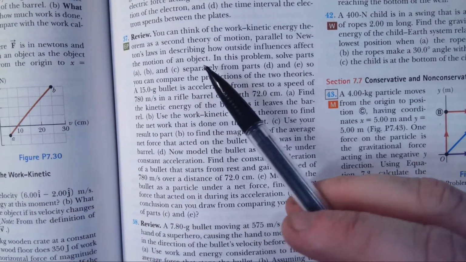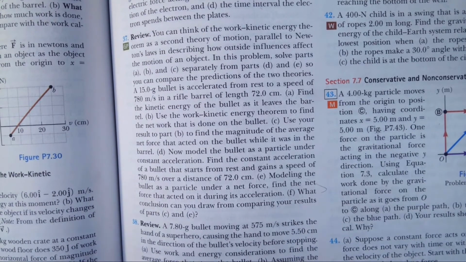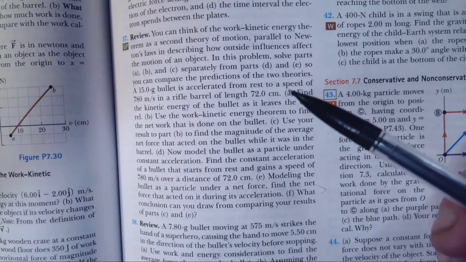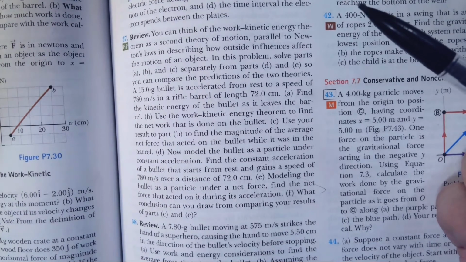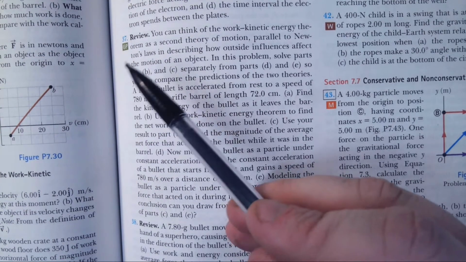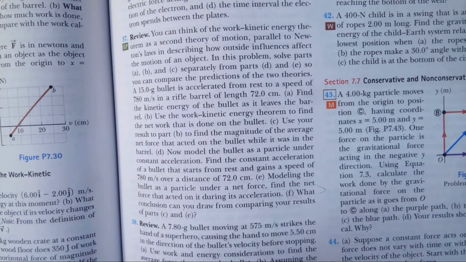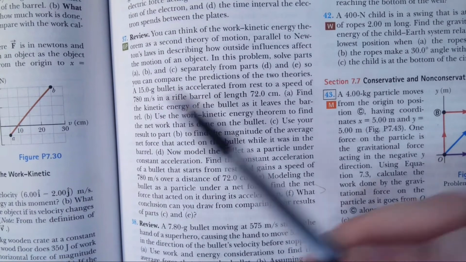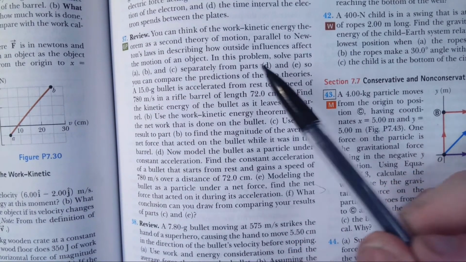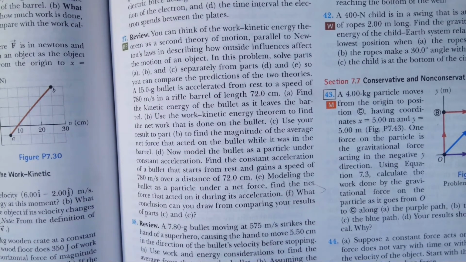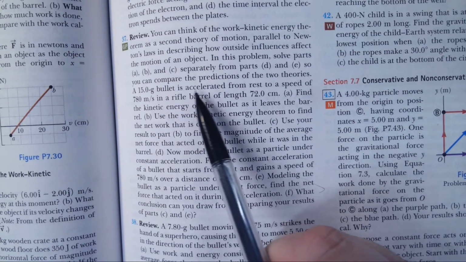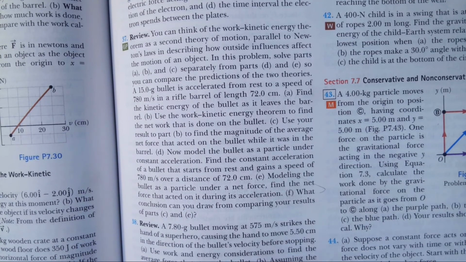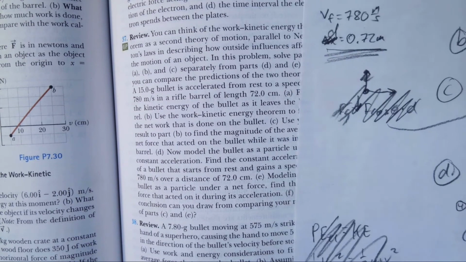This basically is saying you can think of the work kinetic energy theorem as a second theory of motion. Okay, more force makes it go faster. F equals ma as well. Parallel to Newton's laws in describing outside influences, so a net force causes an acceleration that affects the motion of an object. In this problem, solve parts A, B, and C separate from D and E, so you can compare the predictions of the two theories. The first one says a 15-gram bolt is accelerated from rest to a speed of 780 meters per second inside a rifle barrel of 72 centimeters.